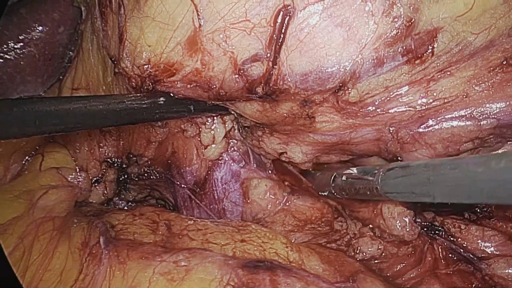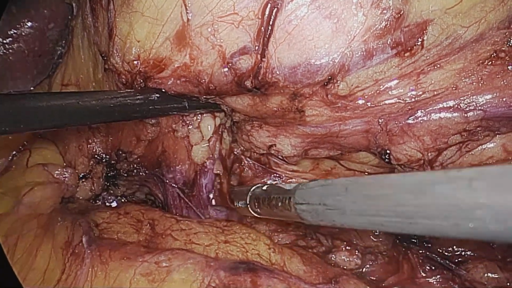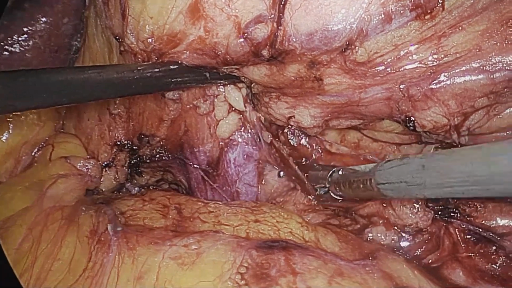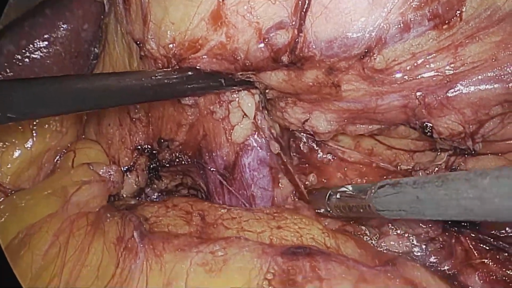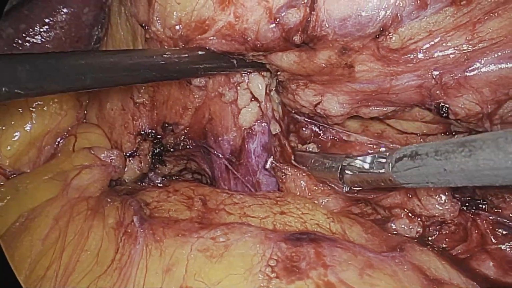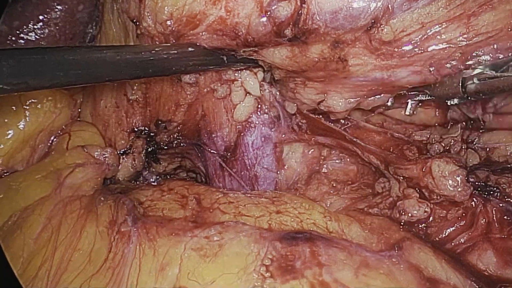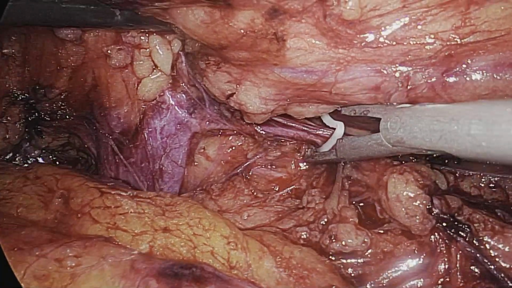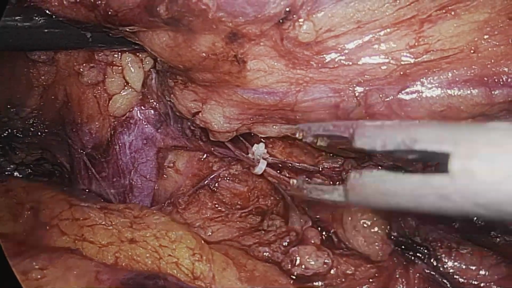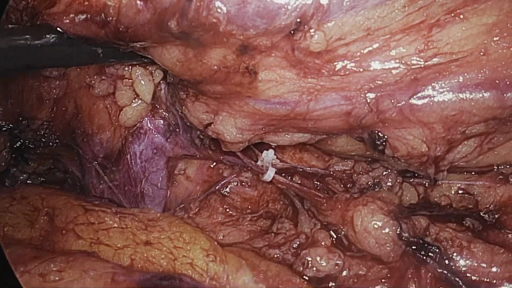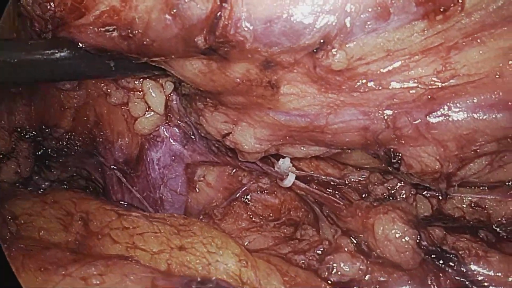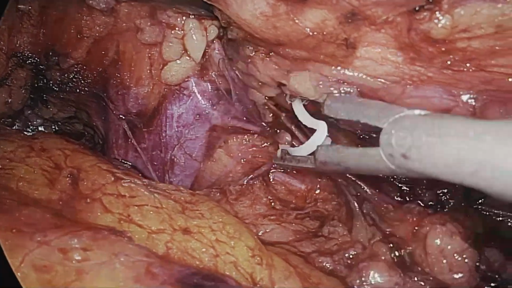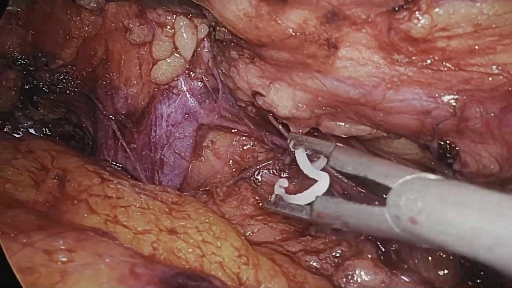There is a thin lumbar vein draining into the renal vein also. So we'll clip it and cut. And there are a few lymphatics which are running over it. Clipping this vein is very important, because only after clipping and cutting this vein will we be able to go behind the renal vein so that the renal artery can be dissected.